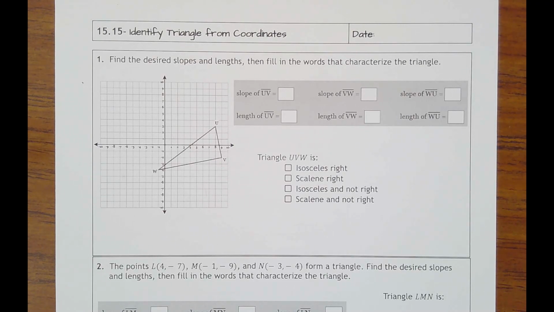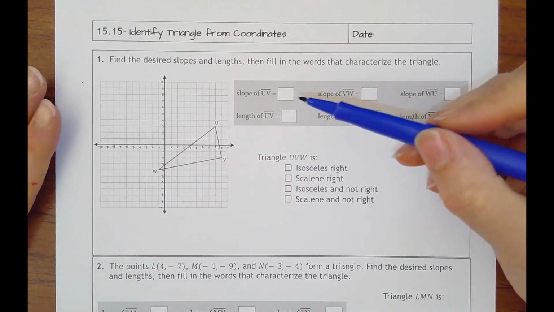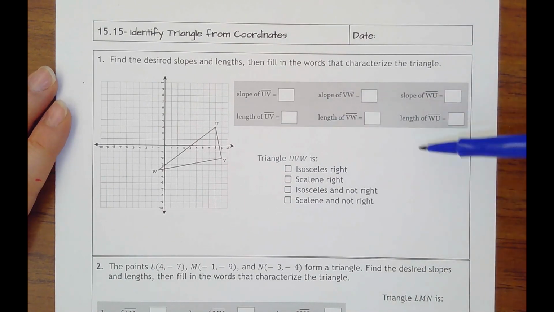Lesson 15.15, identify a triangle from its coordinates. It says find the desired slopes and lengths, then we're going to fill in the words that characterize the triangle. So you don't want to just assume by looking at it. We need to actually go through and find the slope of each side and the length of each side.